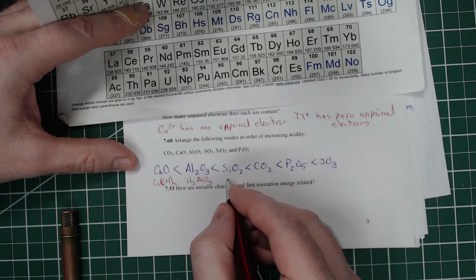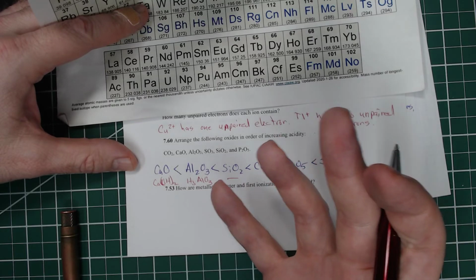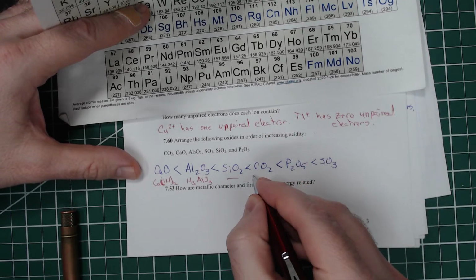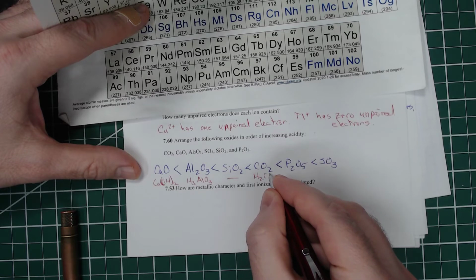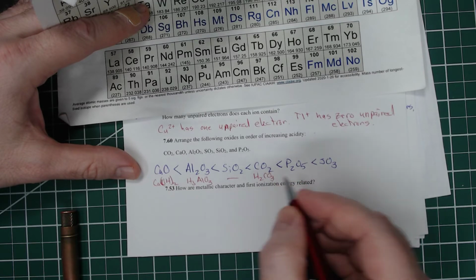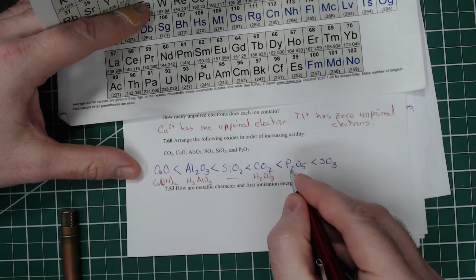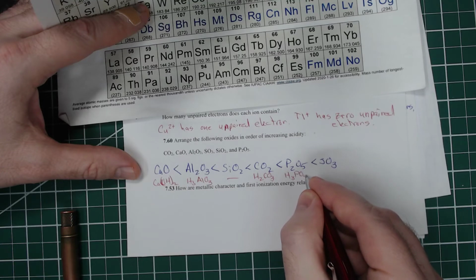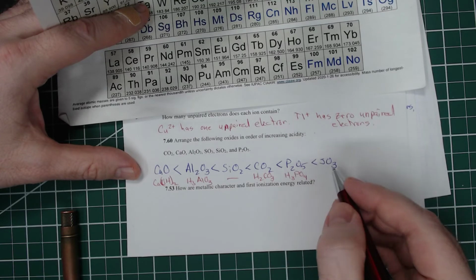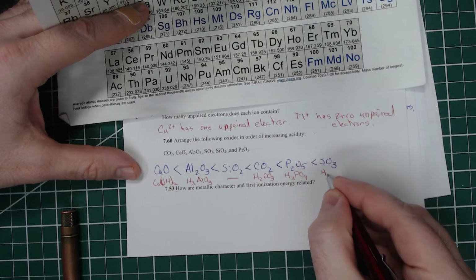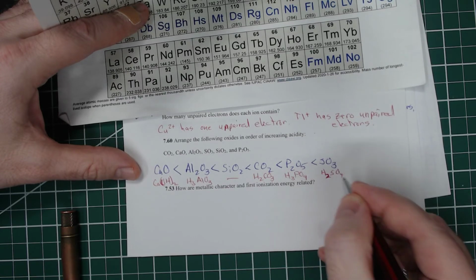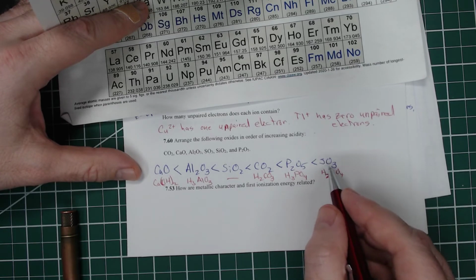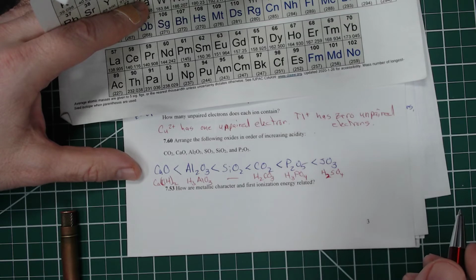All right, silicon dioxide, it just doesn't react. Silicon dioxide is sand or quartz, and if you put sand or quartz in water, you'll have wet sand. It doesn't react. Carbon dioxide will react, and you'll get H2CO3, which is carbonic acid, and that is a little bit acidic. P2O5, you'll get H3PO4, phosphoric acid. And for SO3, you will get H2SO4, which is sulfuric acid. So if you bubble SO3 through water, you will get sulfuric acid. Kind of cool.